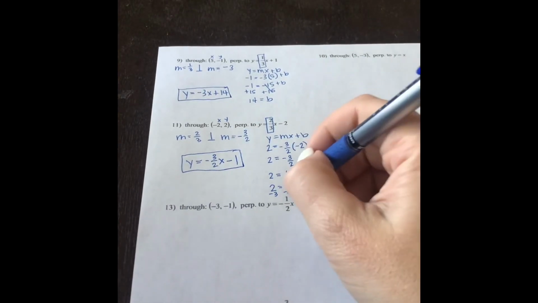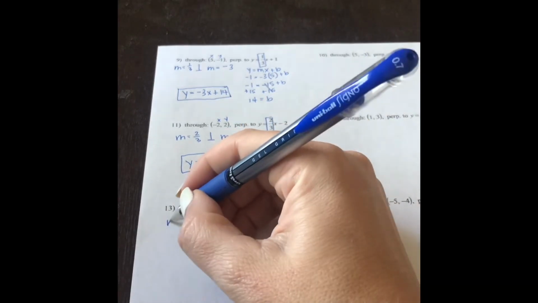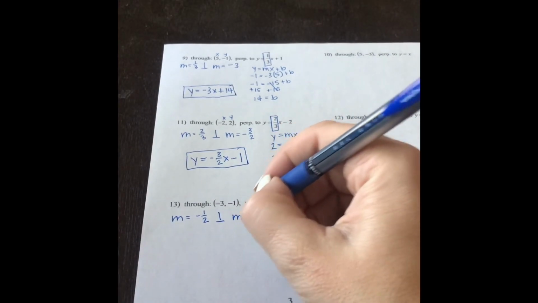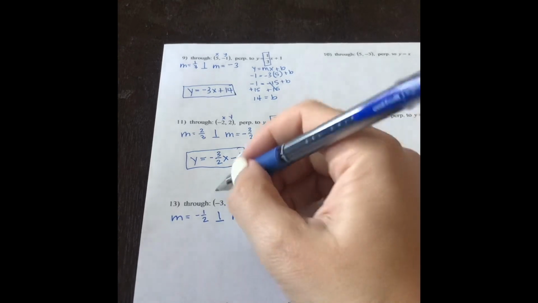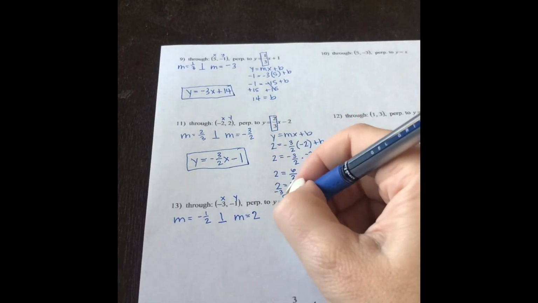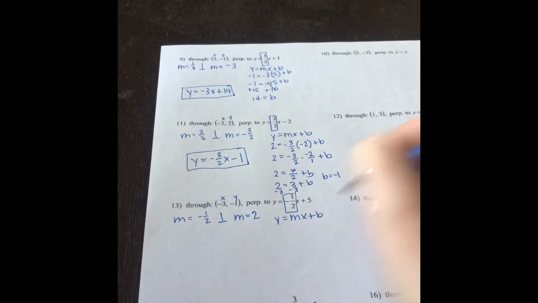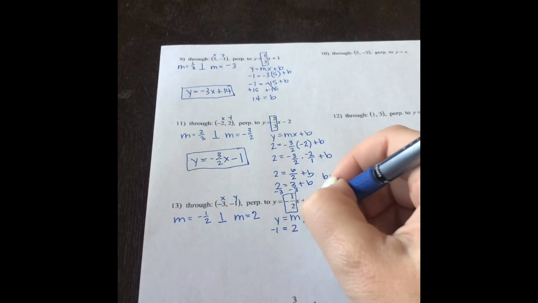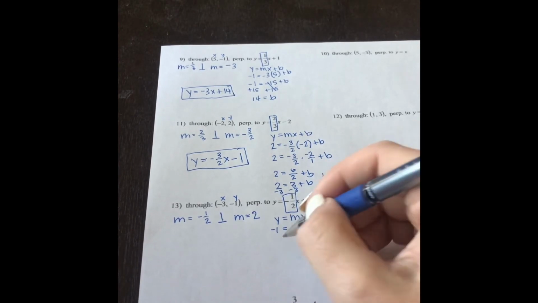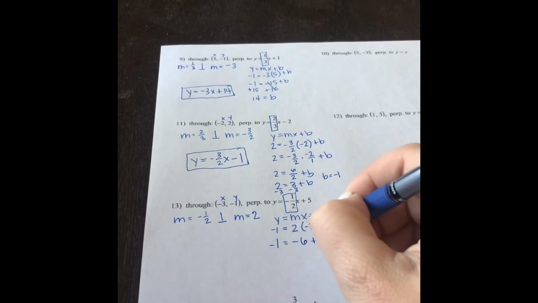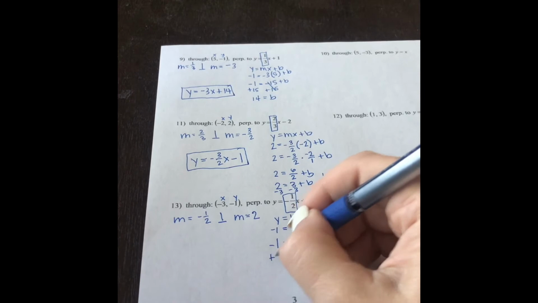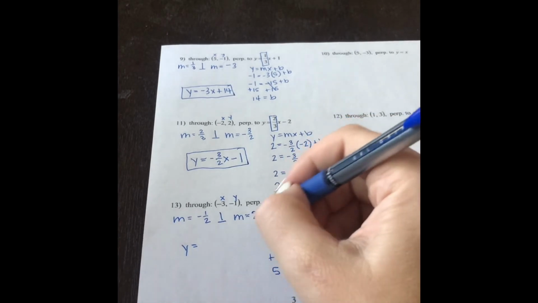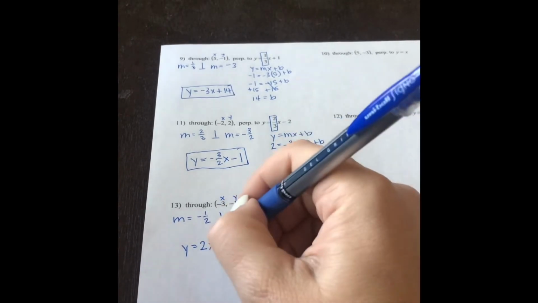All right, number 13. Here's our original slope, -1/2. Our perpendicular slope to that would then be a +2. Label your x and your y, and we're going to write it in y equals mx plus b form. We're going to end up with -1 is equal to 2 times -3 plus b. -1 equals -6 plus b. Add 6 to both sides. We end up with 5 is equal to our b value. So when we rewrite y equals, use your new slope, 2x plus 5.